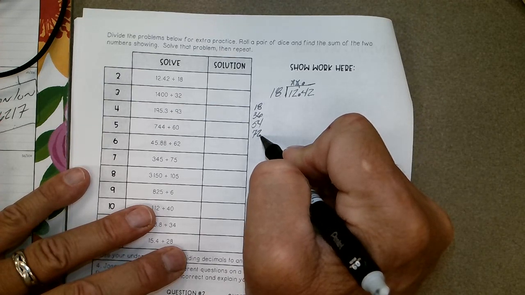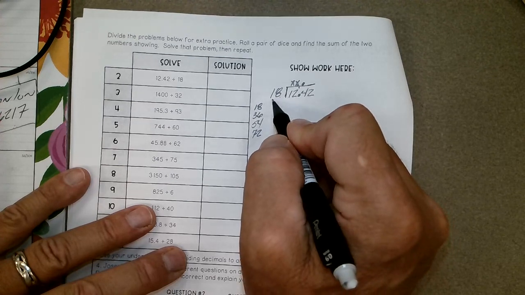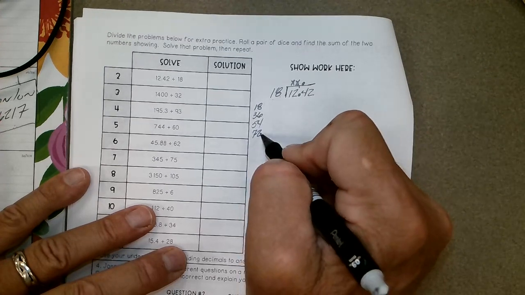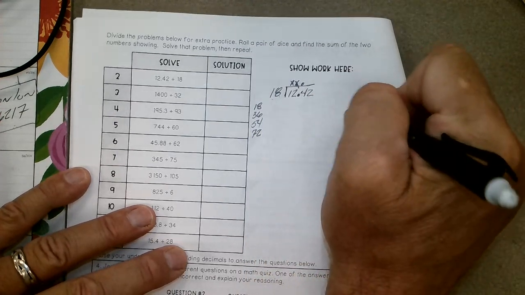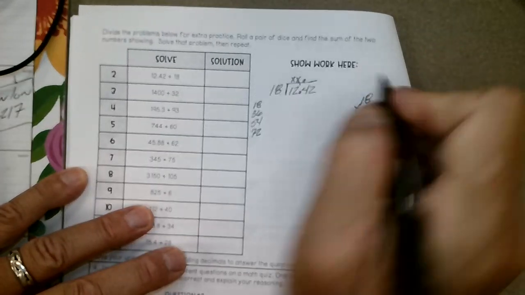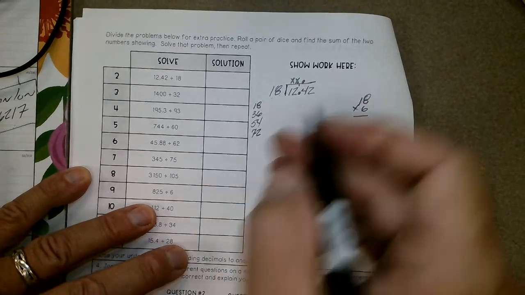We need to get way bigger than this, right? So let's see here. 18 times 4 is 72, and it's jumping up. I'm going to come off to the side and see what 18 times 6 is, just to guess. It's guess and check right now.